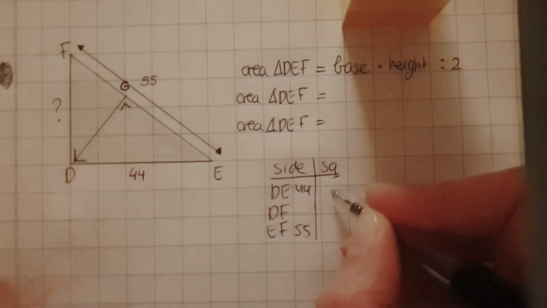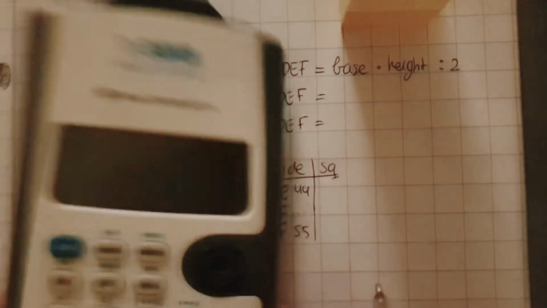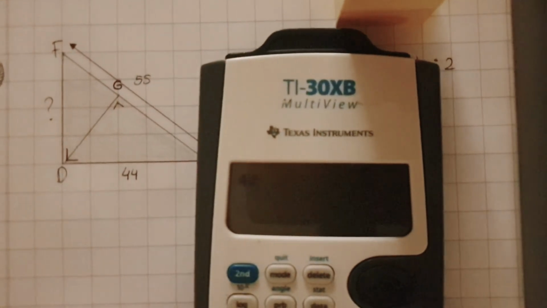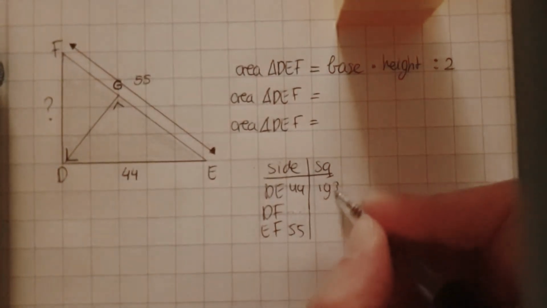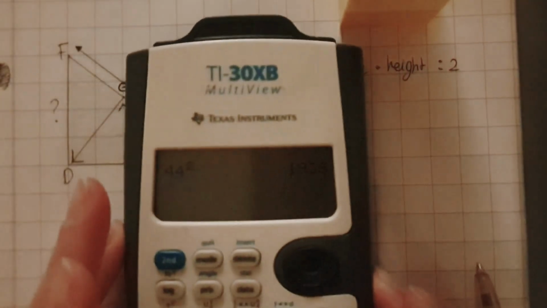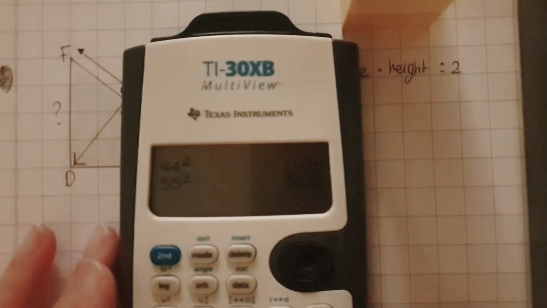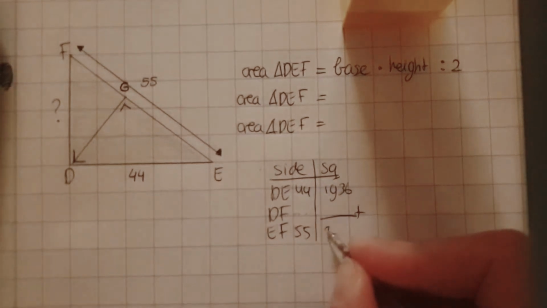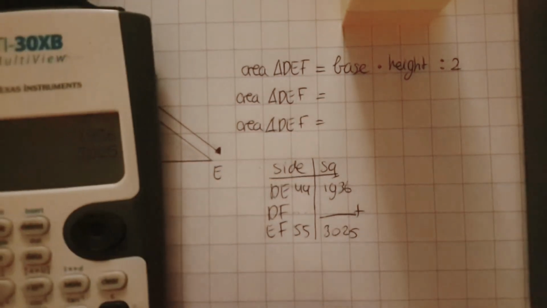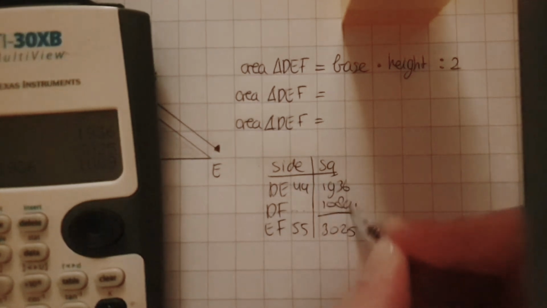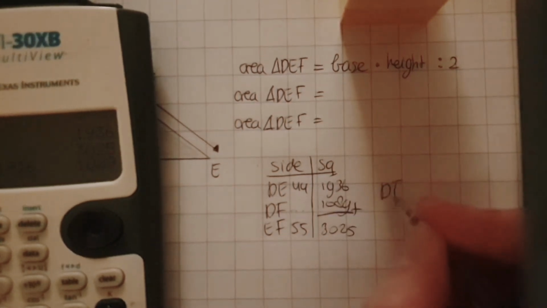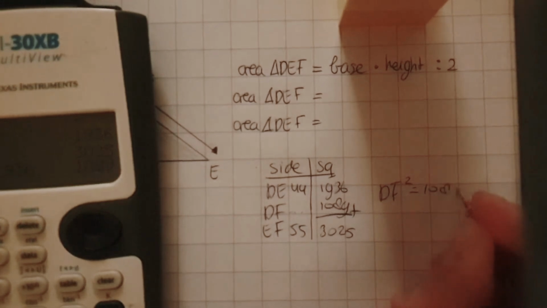44 squared, let me use my calculator here, is 1936. And then 55 squared is 3025. That minus each other is 1089, which means DF squared is 1089.